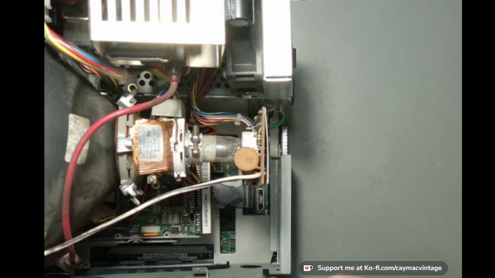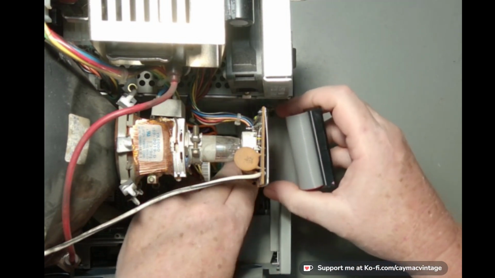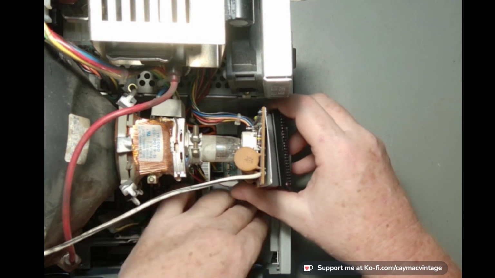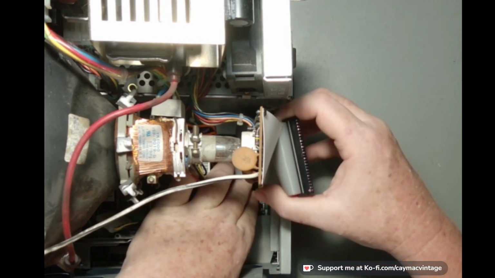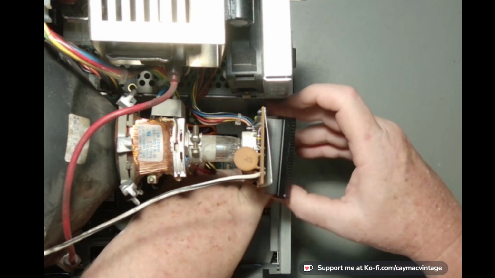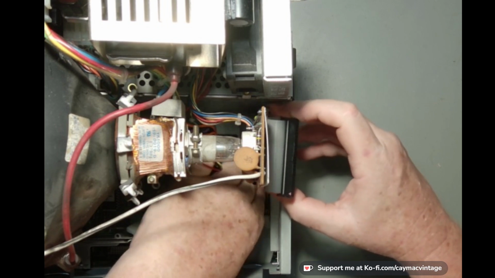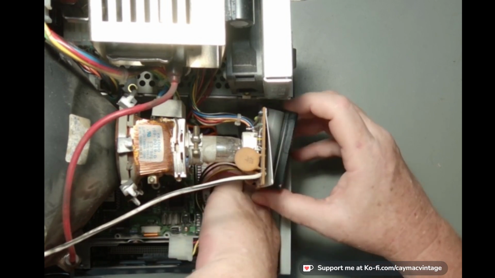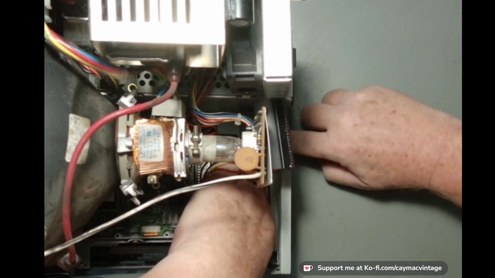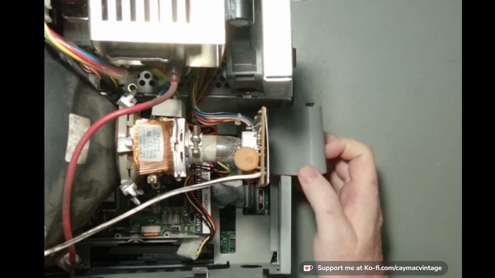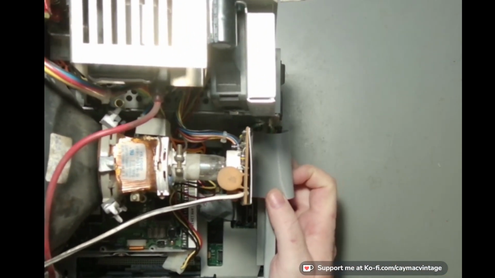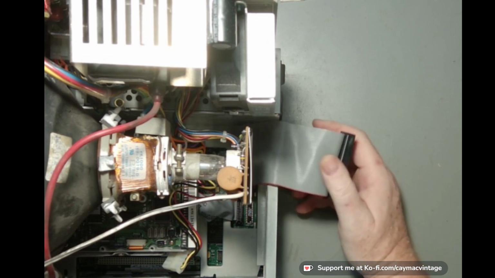I may go ahead and connect the floppy and connect it to a blue SCSI. That way I can test it. Okay, so now I have that connected.